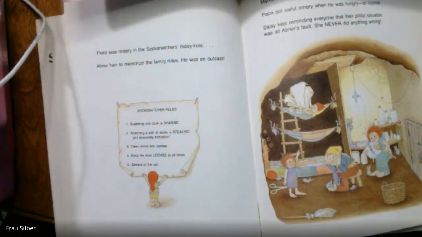Mama couldn't cook soup without smelly socks, could she now? Papa got awful ornery when he was hungry, of course. Daisy kept reminding everyone that their pitiful situation was all Abner's fault. She never did anything wrong.